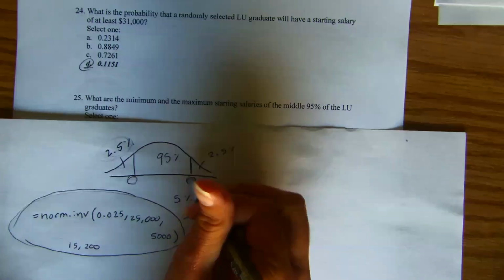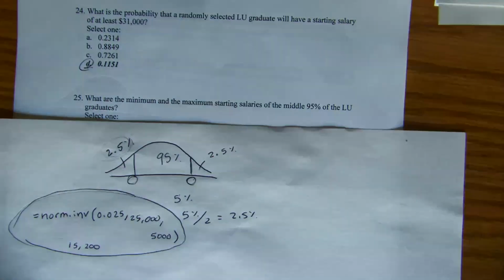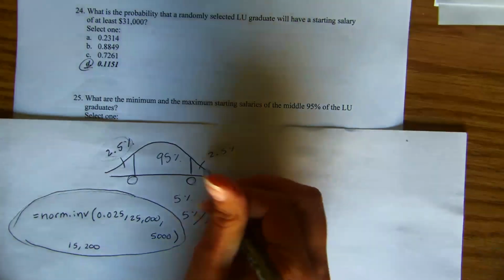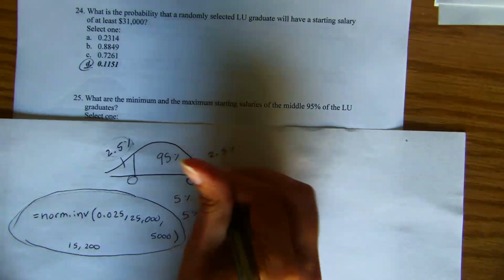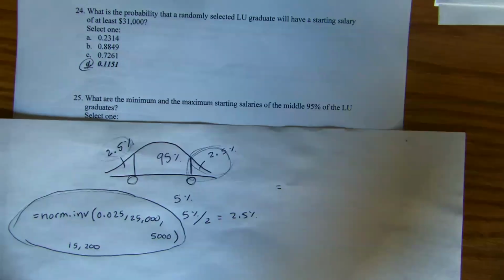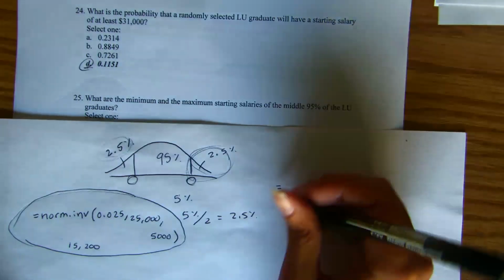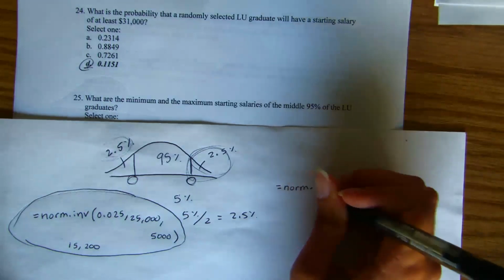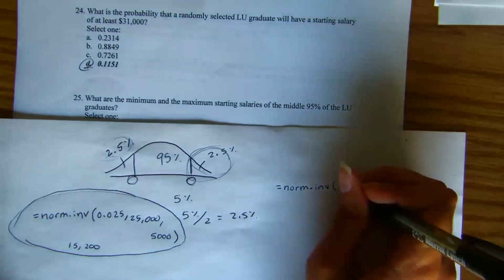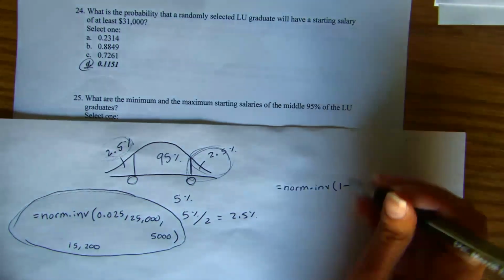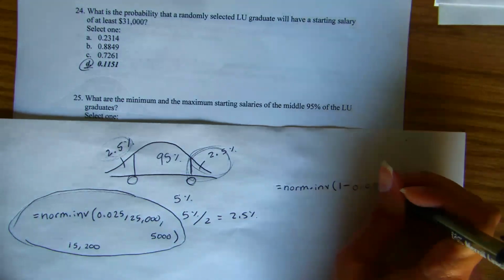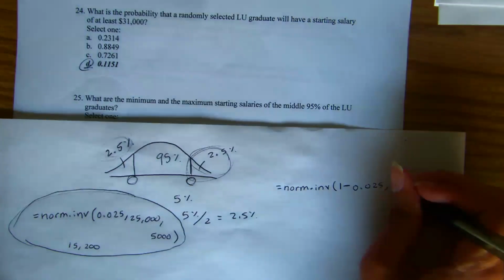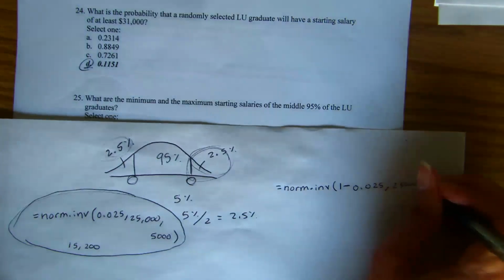Now let's get this value right here. This is the area to the right, right? So we need to do 1 minus if we want the value to the right. So we're going to do norm.inverse. And here we do 1 minus 0.025, comma, and then our mean, our standard deviation. So we said our mean was 25,000, standard deviation was 5,000.